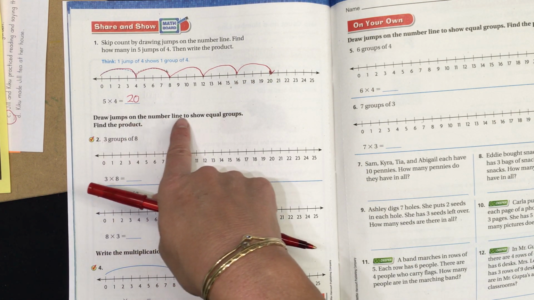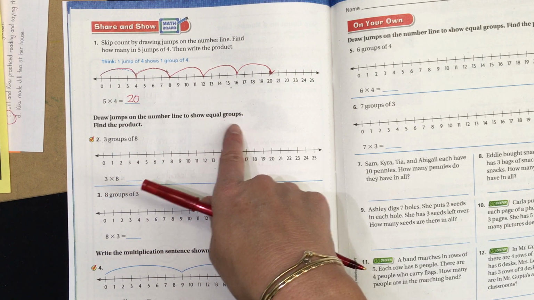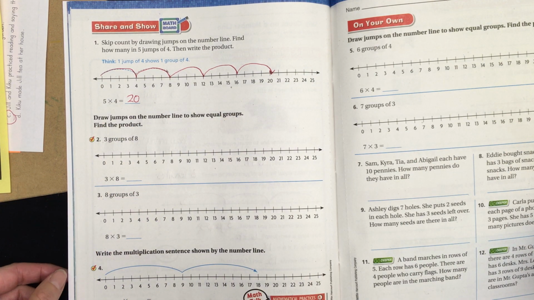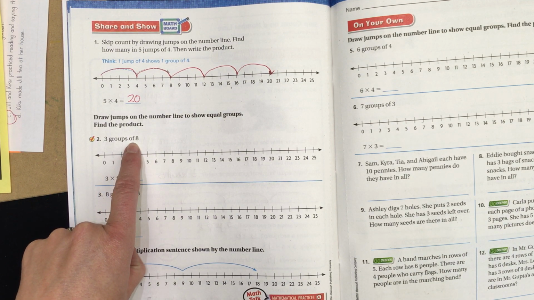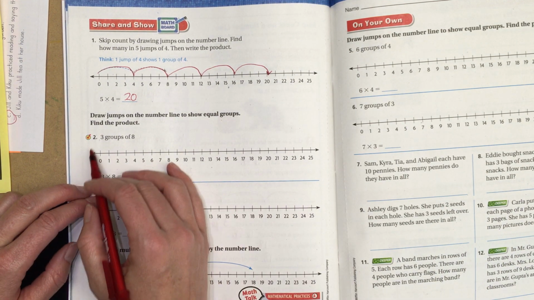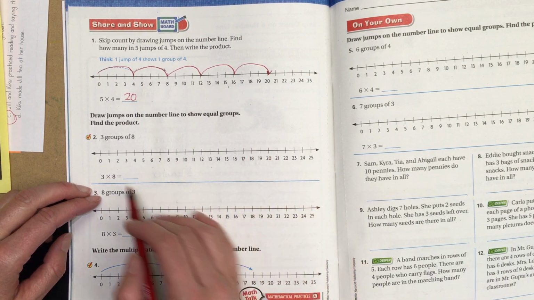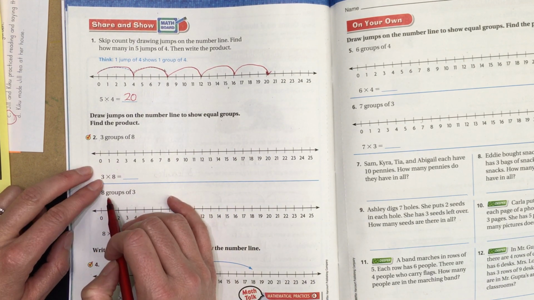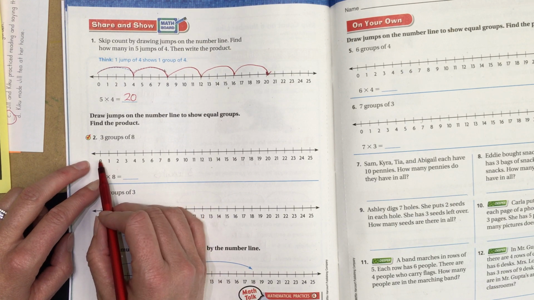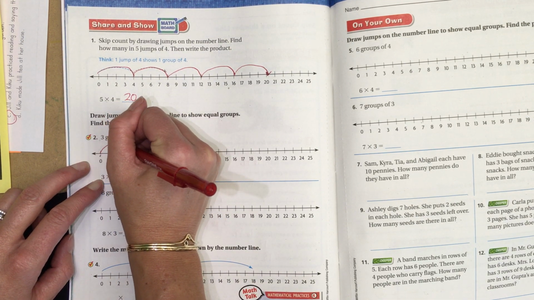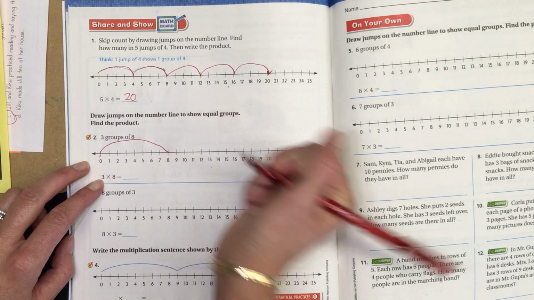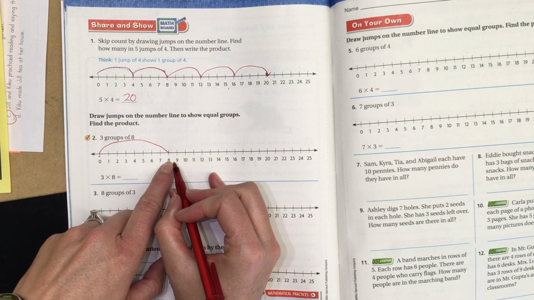Draw jumps on the number line to show equal groups. Find the product. So 3 groups of 8. We need to jump 3 times by 8. So our first jump will start at 0 and go to 8. Then we need to jump 8 more.